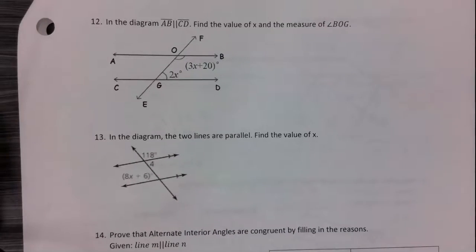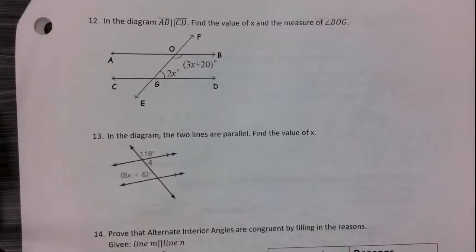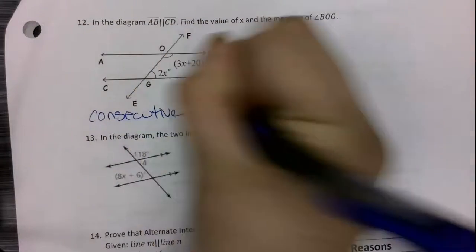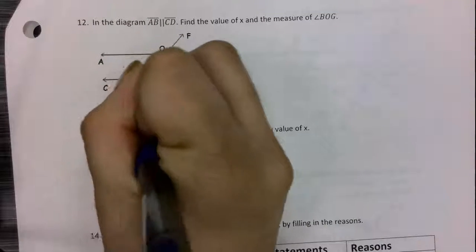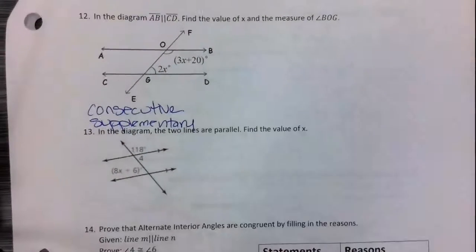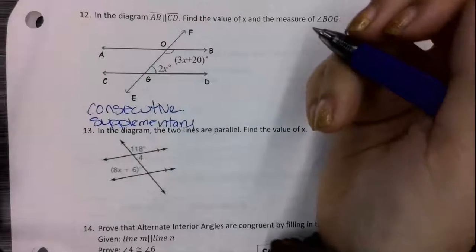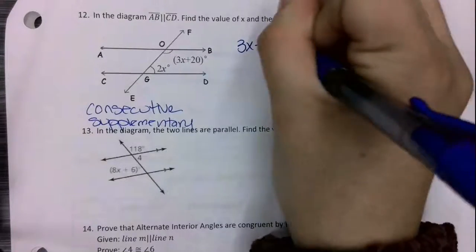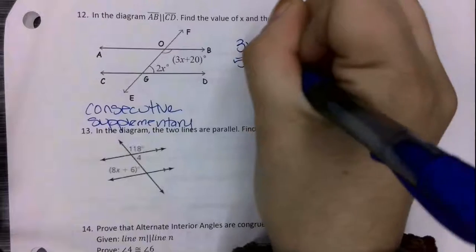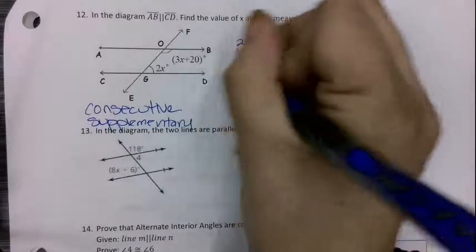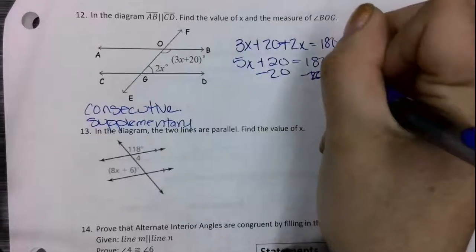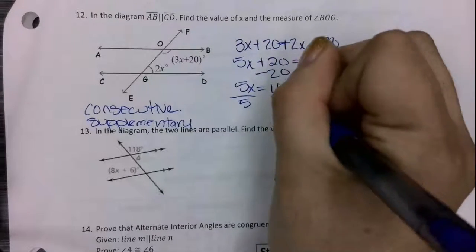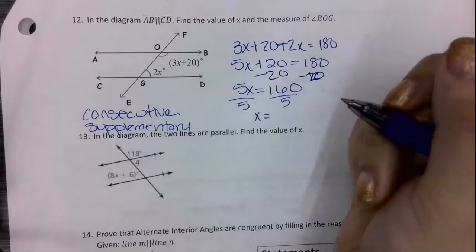Number 12 works similarly. I have to find the measure of x and then the measure of BOG. These ones are consecutive, so they are supplementary, which means they add to 180. I have 3x plus 20 plus 2x equals 180. I get 5x plus 20 equals 180. I subtract 20. I get 5x equals 160. I divide by 5. I get x equals 32.